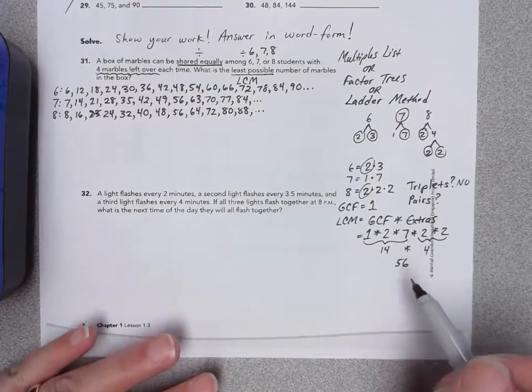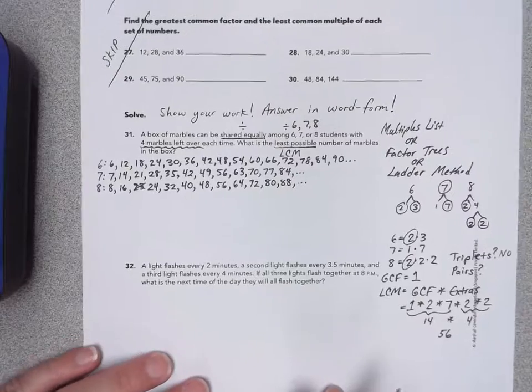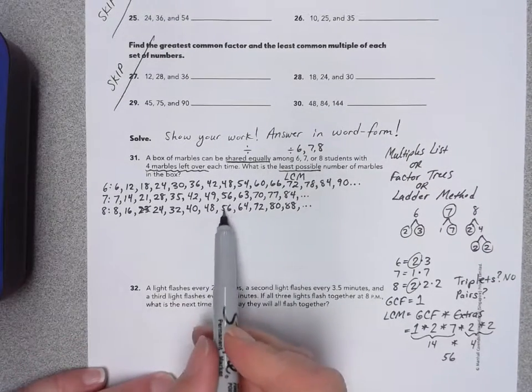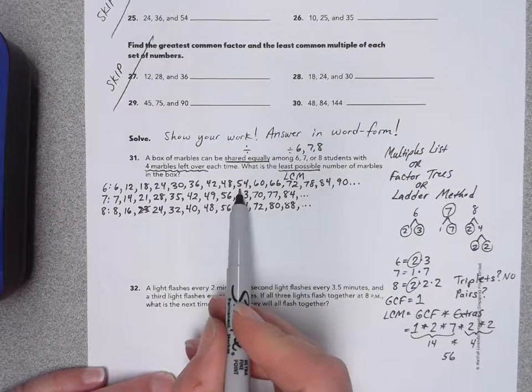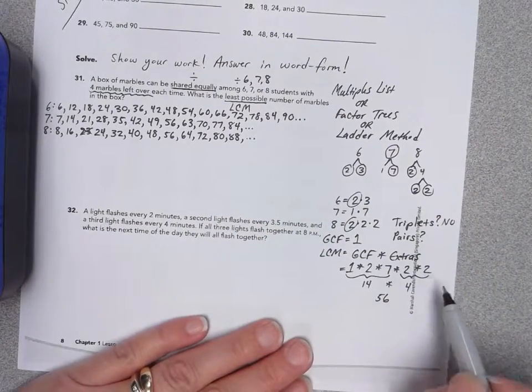All right, so I'm trying to figure out what happened here. If you look, I got an answer of 56 and I know something's wrong. So if I look up here, I see 56 in 2 of my lists, but it sure doesn't appear in my 6s. So I want to go back and double check that I got everything from my factorizations correct.